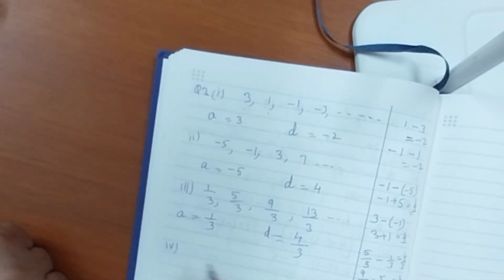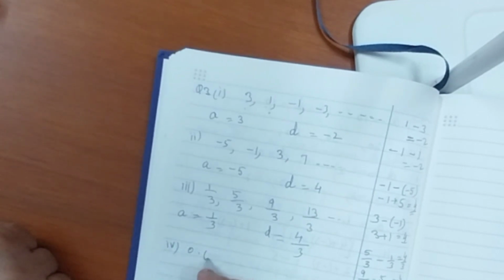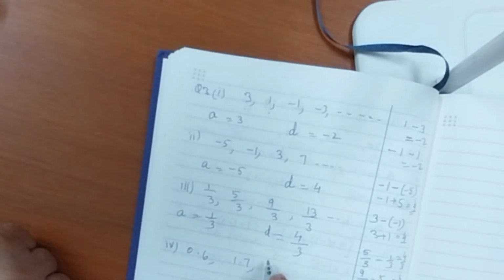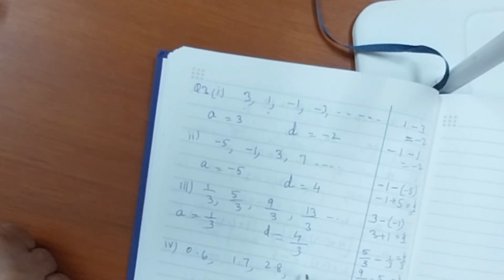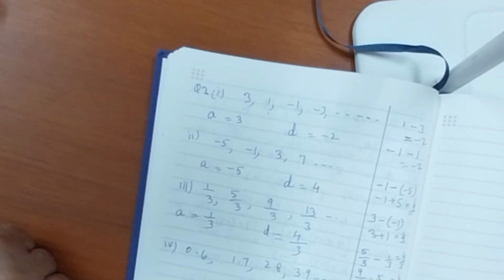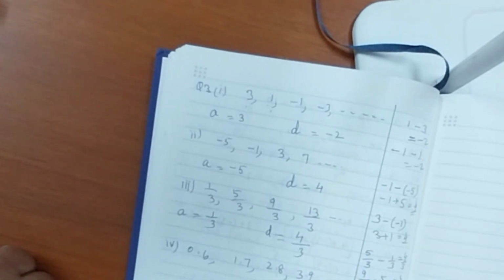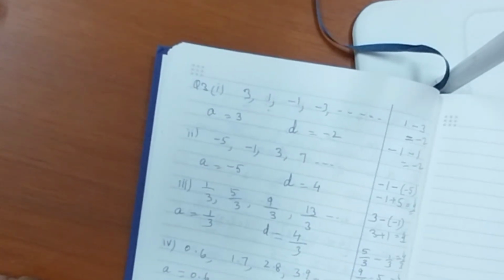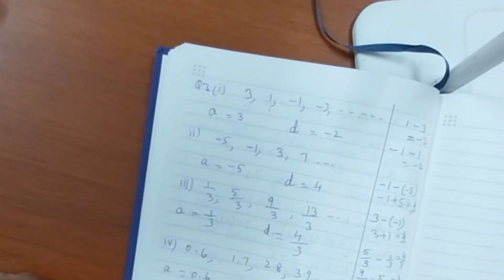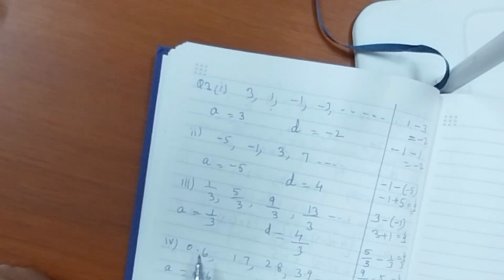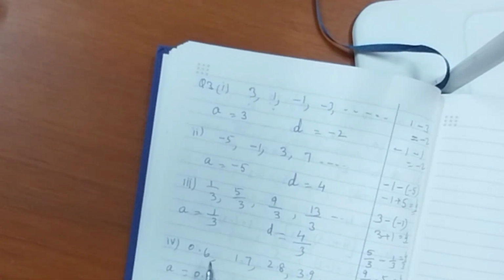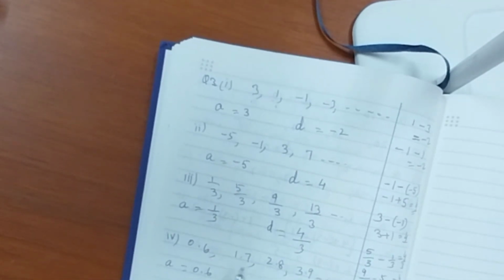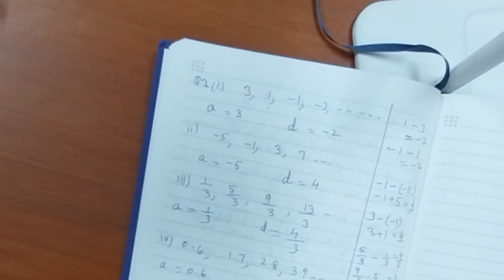Now the fourth part, 0.6, 1.7, 2.8, 3.9, etc. is the AP given. So A is equal to 0.6 for sure, इसमें कोई डाउट नहीं है. अब कॉमन डिफरेंस के लिए हमको सिर्फ फर्स्ट टर्म को सेकंड में से माइनस करना है, हमको D मिल जाएगा. फिर भी एक बार कंफर्म करने के लिए हम थर्ड में से भी सेकंड को माइनस करके देखते हैं सेम आ रहा है या नहीं. तो आएगा definitely. फिर भी एक बार चेक करते हैं.